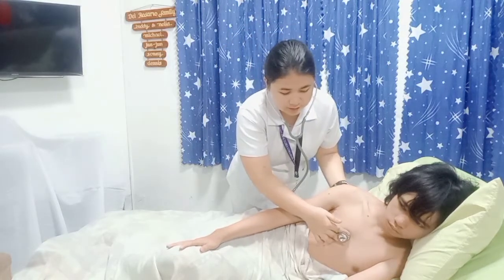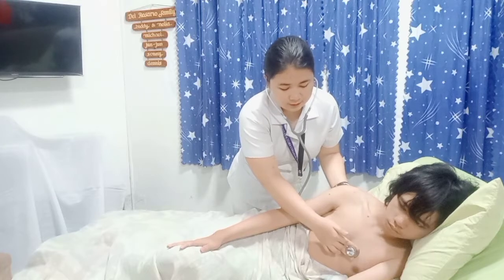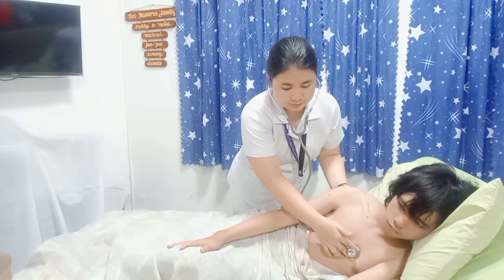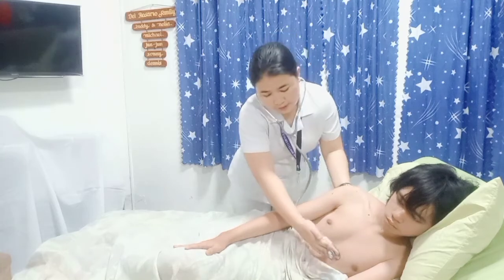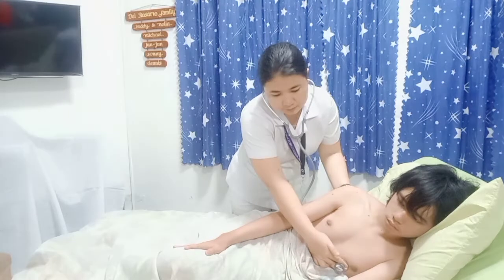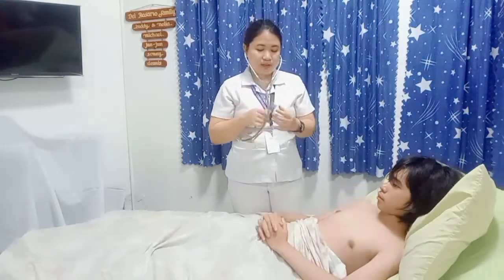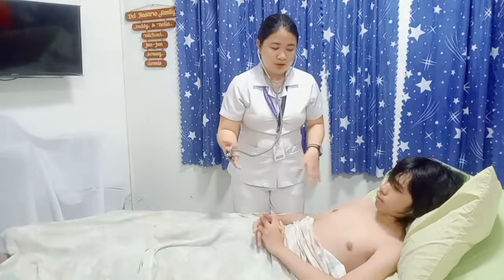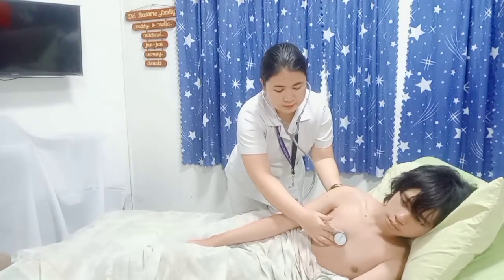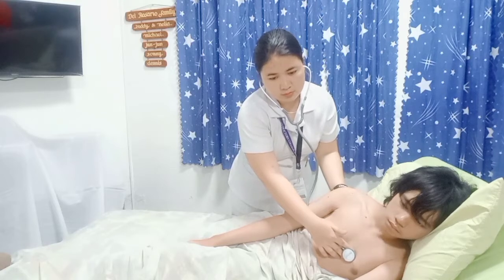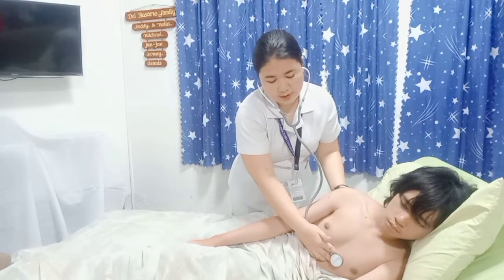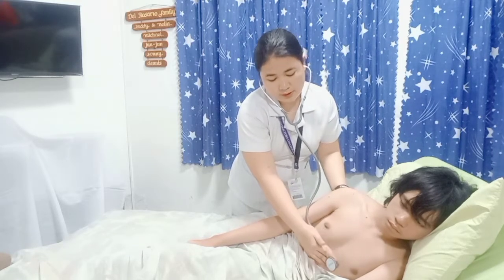Okay, so inhale, exhale, then hold. On the other side, inhale, exhale, then hold. Okay, I'm going to listen. I'm using the bell again. I want you to roll on your left side again, and then inhale, exhale, then hold. On the other side, inhale, exhale, then hold.